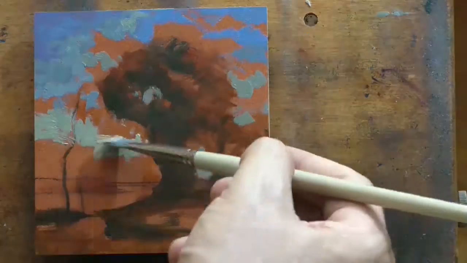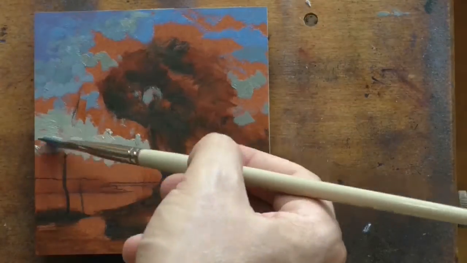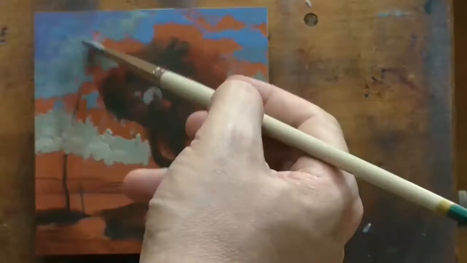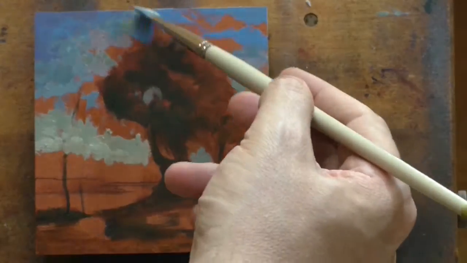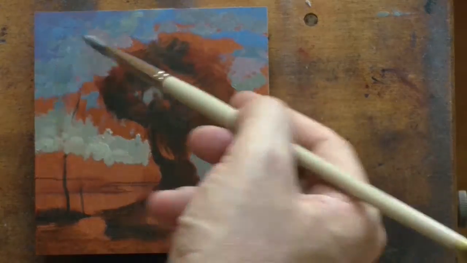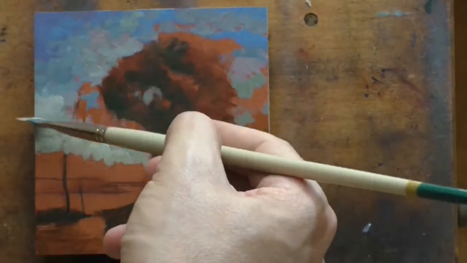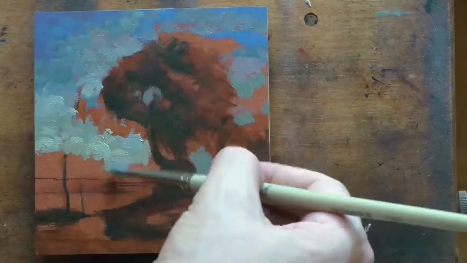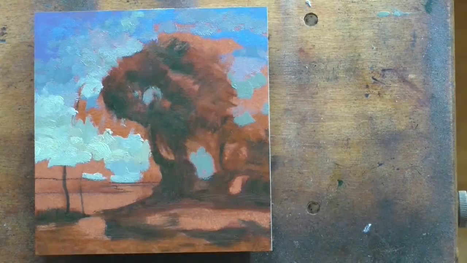How about that? And this term tonalism generally refers to what's called American tonalism, but Camille Corot is generally considered to be part of what's called the Barbizon school of painting, and it was started in France maybe 1830 and went right up into prior to Impressionism, 1860.